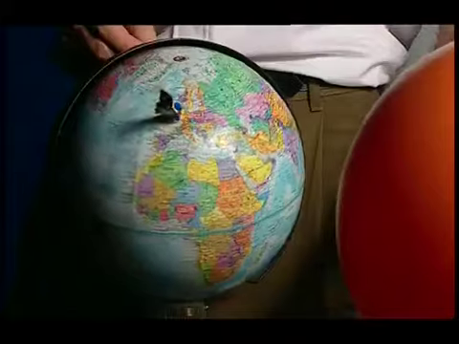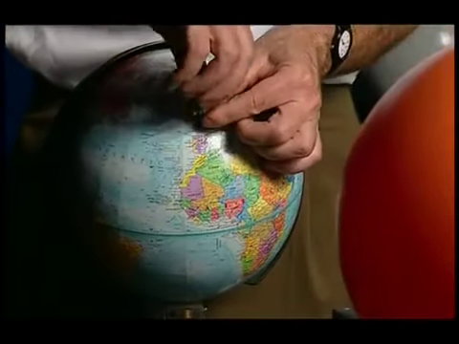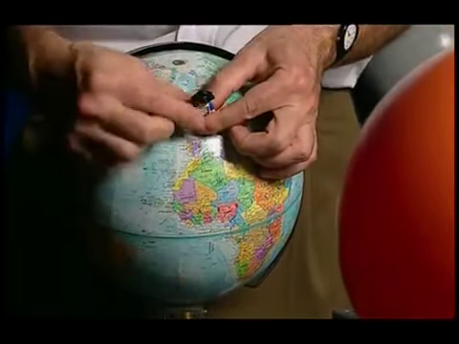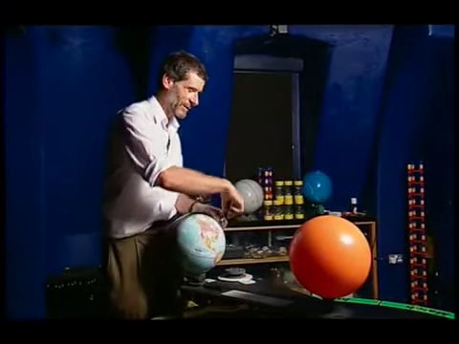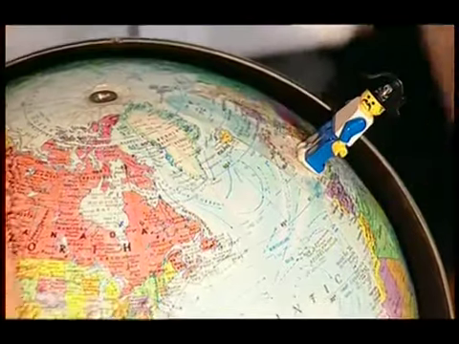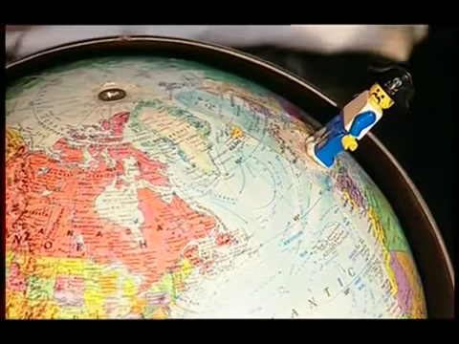By the time we get round to midday, he needs to look towards the south, but higher in the sky to see the sun. And by the time we get round to the evening, he now needs to look over his right shoulder, which is towards America in the west.